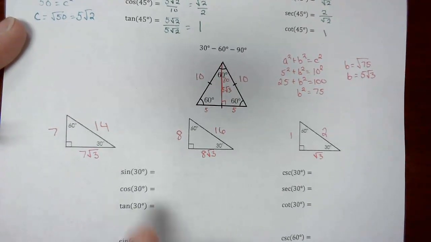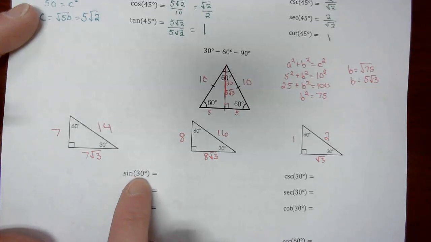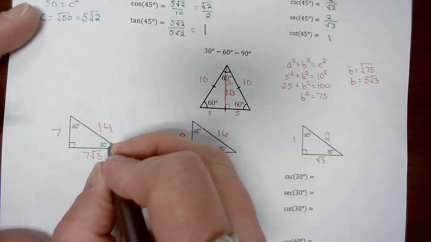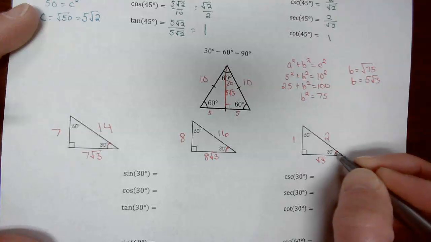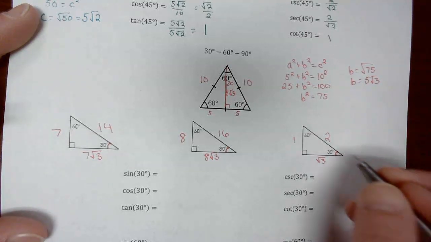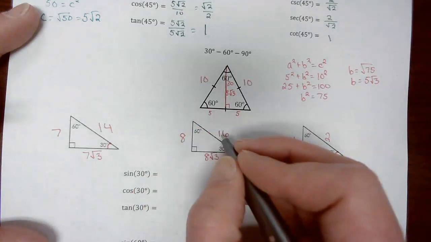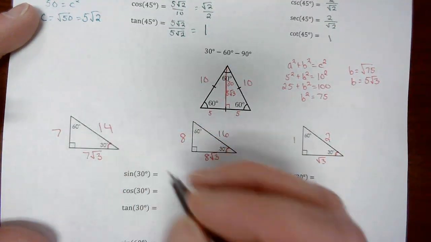So let's look at 30 degrees. If I found the sine of 30, so here's 30, 30, 30. It doesn't matter which triangle I choose, opposite over hypotenuse: 1 over 2, 8 over 16, 7 over 14.